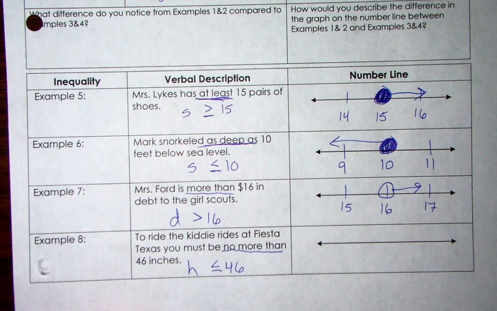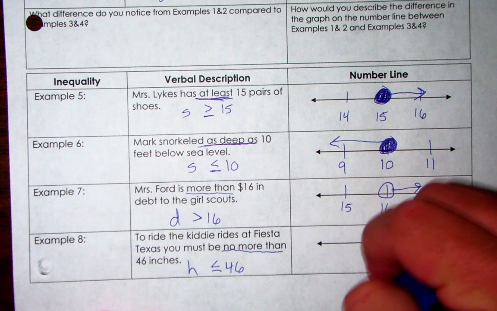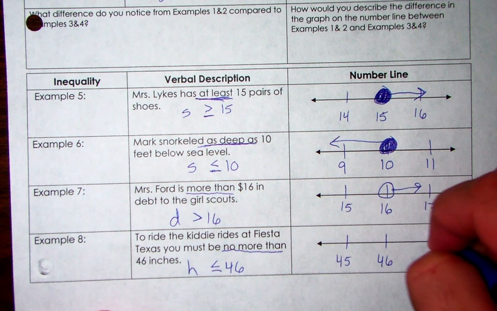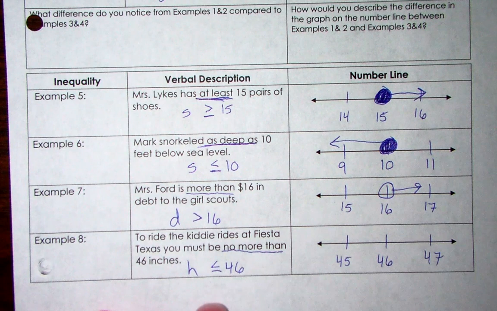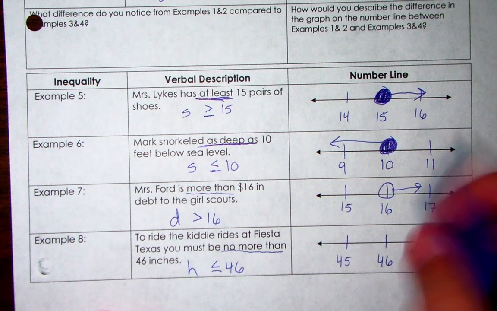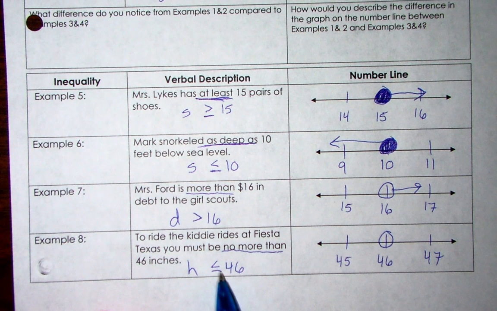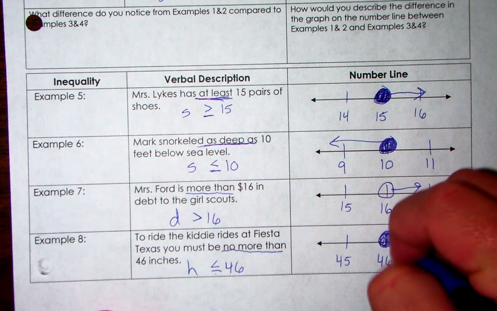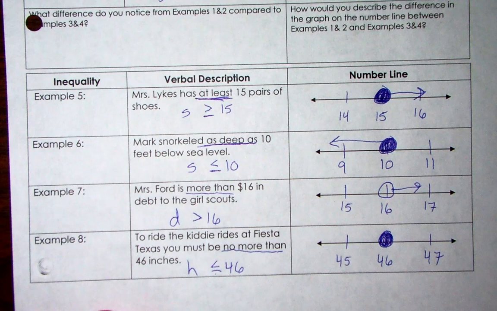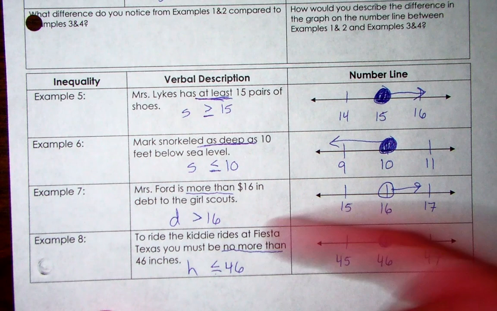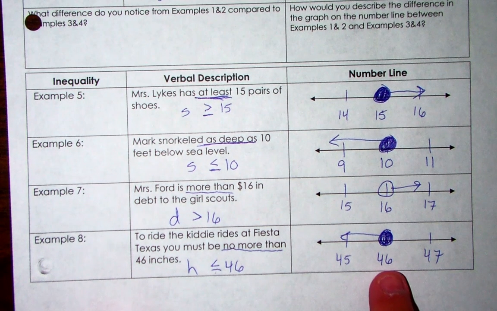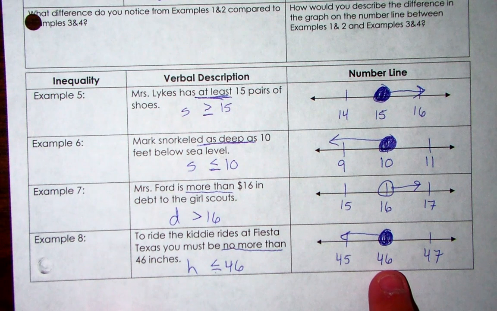Alright, so here we go. 46 is in the middle. One number below, one number above. Open circle at your solution. Is there a solid bar? Yes, there is, so make this a solid dot. Thirdly, which way is the tip of the arrow facing? It's facing to the left, so you shade to the left. So the person can be 46 inches or smaller.